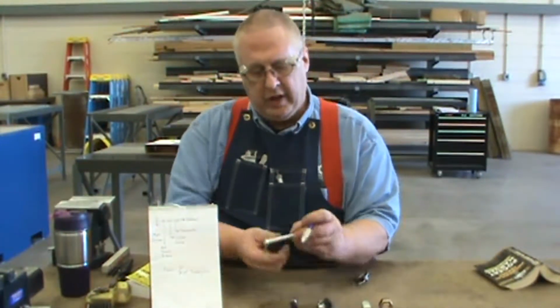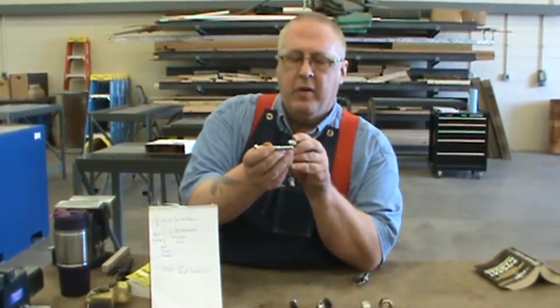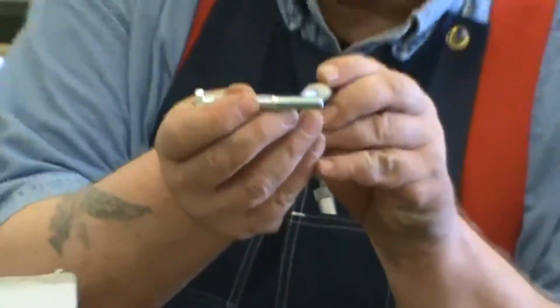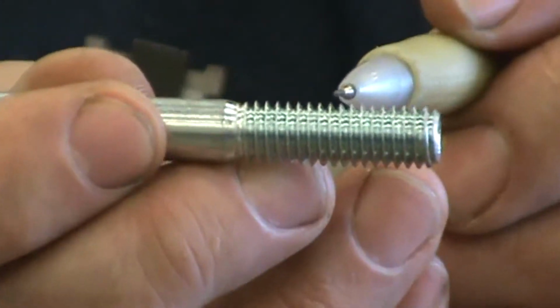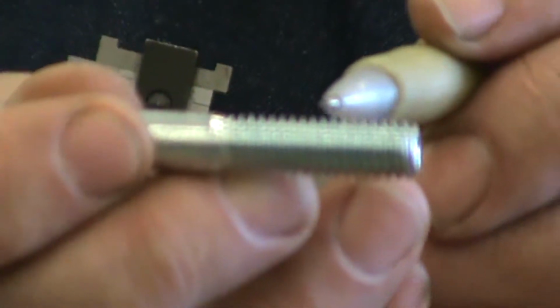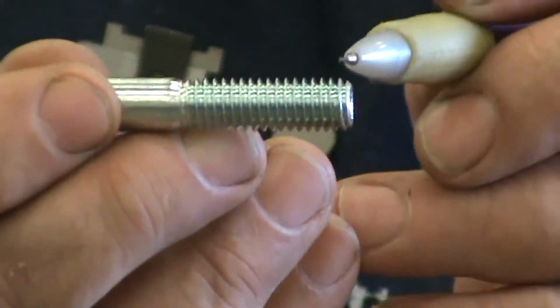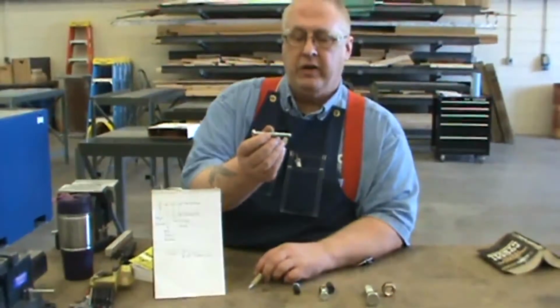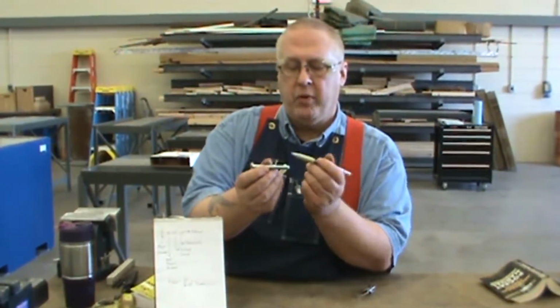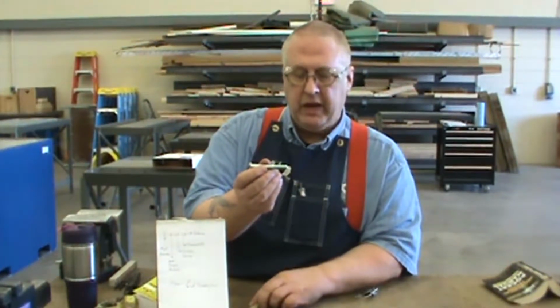So physically, the distance between any 2 points, crest to crest, as long as you're measuring the same point, will be the pitch, or this is 1/16. What does this mean? That means that every time I rotate this bolt 360 degrees, it advances or moves back 1/16 of an inch.